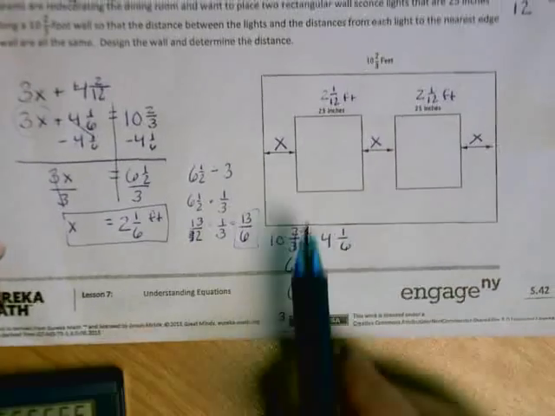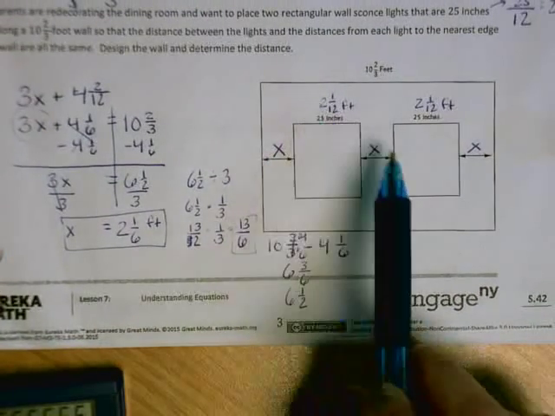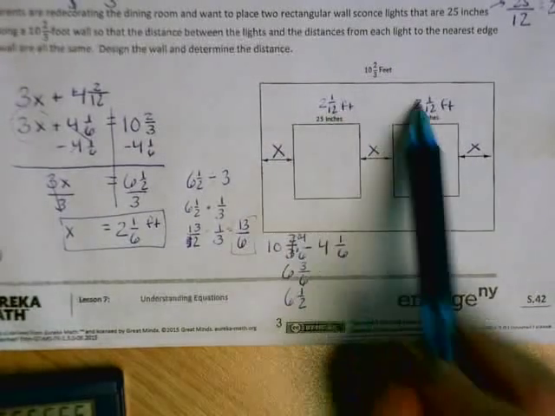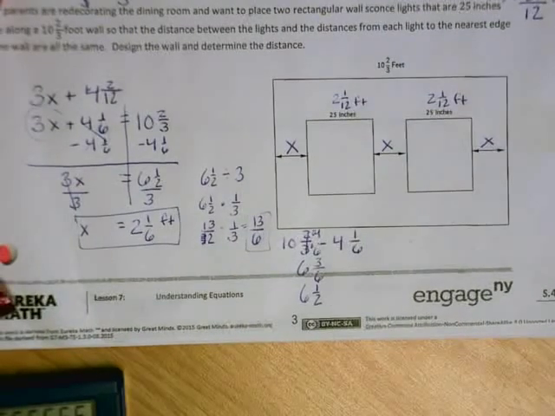So does that make sense to us? If this is 2 1/6, it would be about 2 plus 2 plus 2 plus 2 plus 2 plus a little bit left over. 2, 4, 6, 8, 10 plus a little bit left over to get to our 2/3. That makes general sense to me.